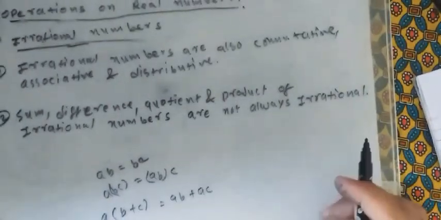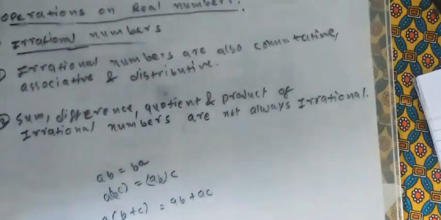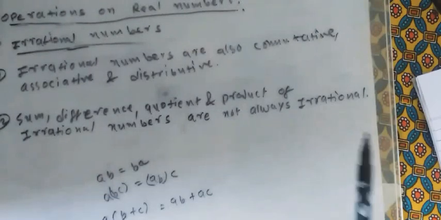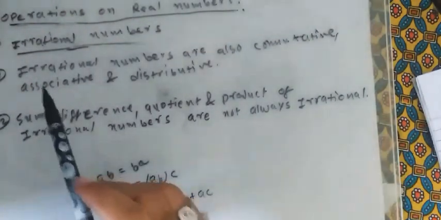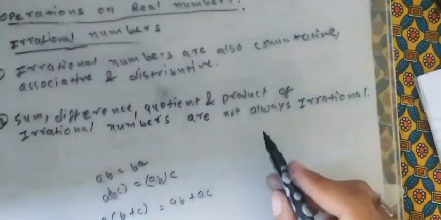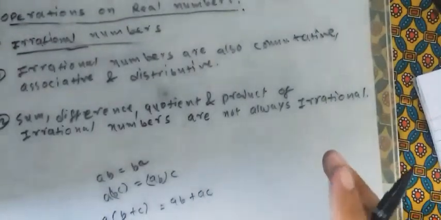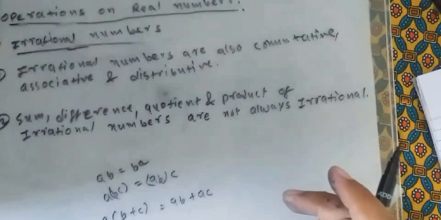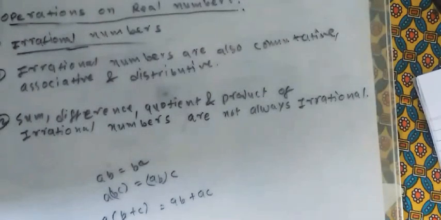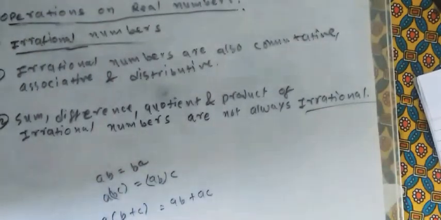Now the second point is that the sum, difference, quotient, product of irrational numbers are not always irrational. We saw earlier that in rational numbers, the sum of any two rational numbers, the difference between any two rational numbers, and the division and multiplication of rational numbers are always rational. But in the irrational case, we cannot say whether it is irrational or not.